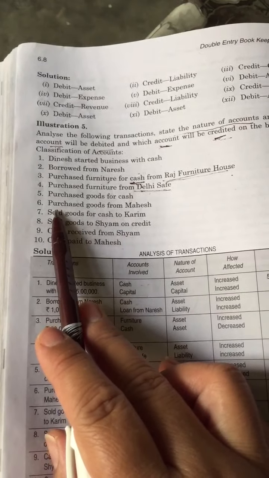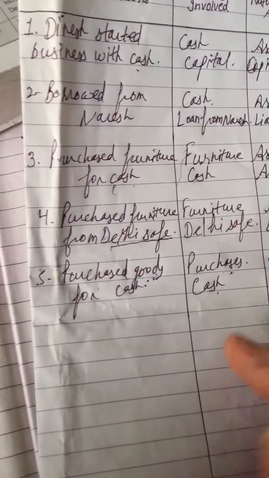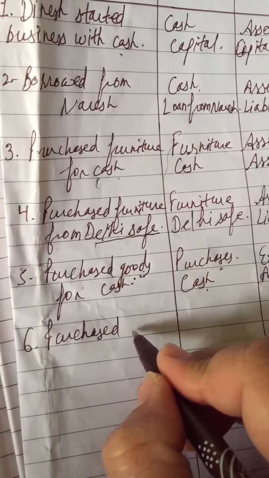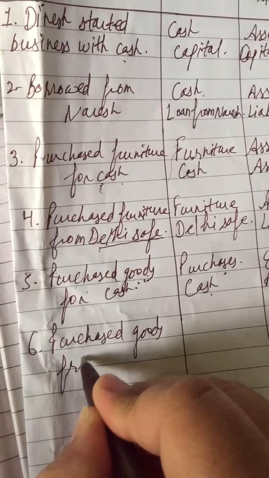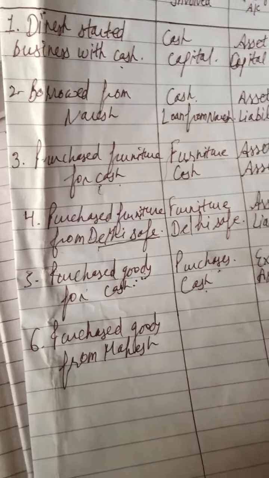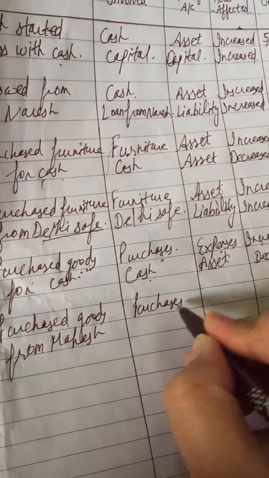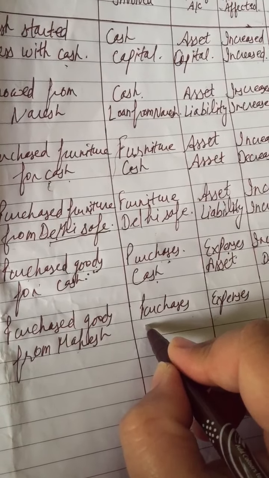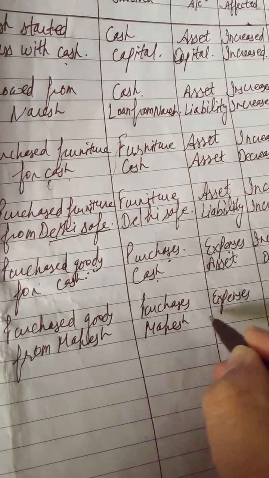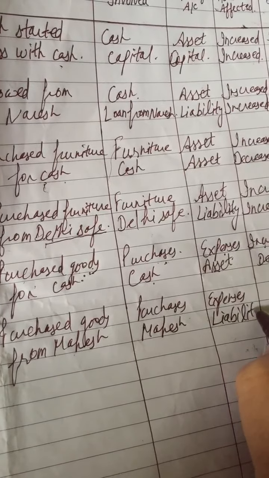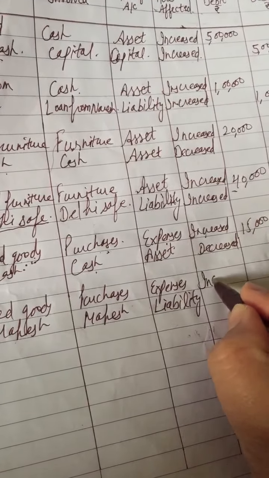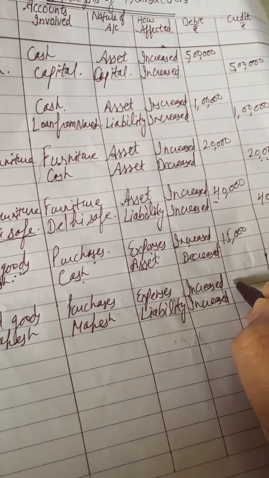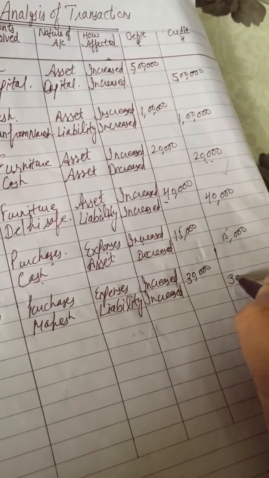Next transaction is purchased goods from Mahesh. We have purchased goods but on a credit basis. Purchased goods from Mahesh. So the first account is the same, purchases is an expense for the business, and the second is Mahesh, who is a liability, that is, he is a creditor for the business. Expenses increased and also the liability of the business increased by rupees 30,000.